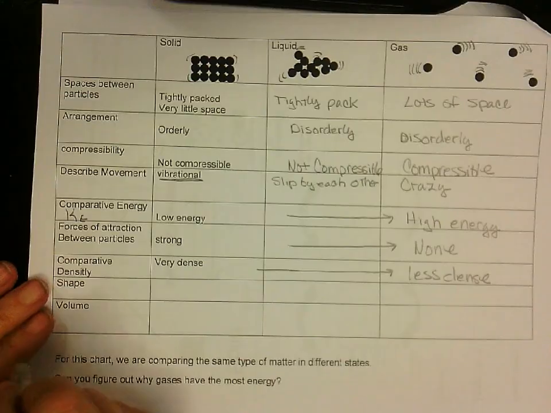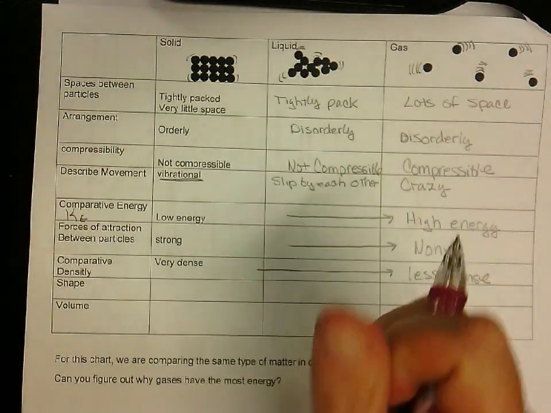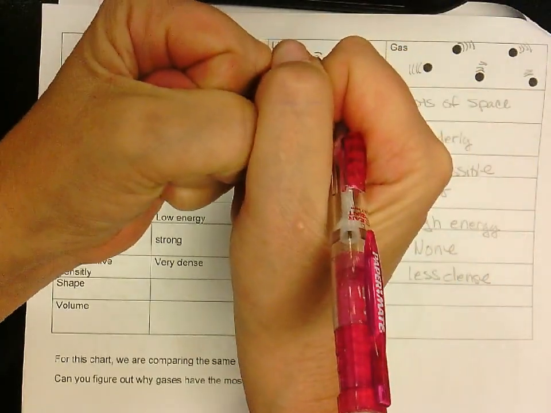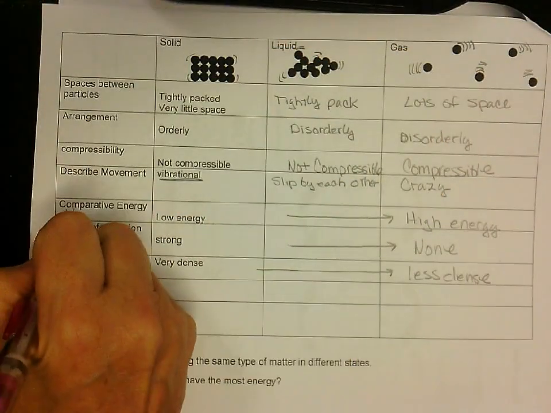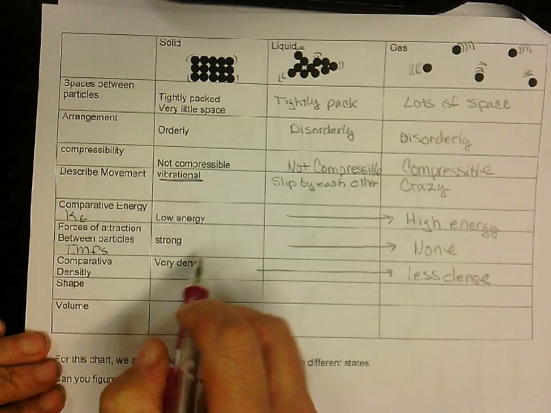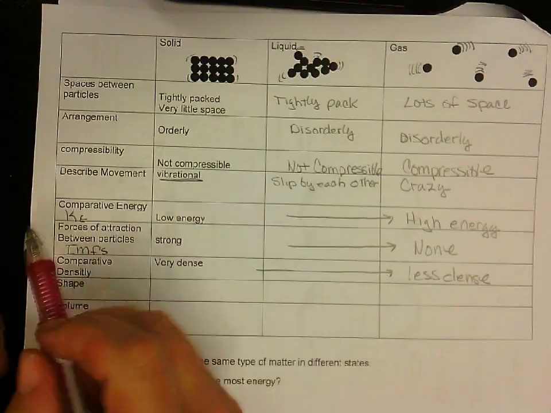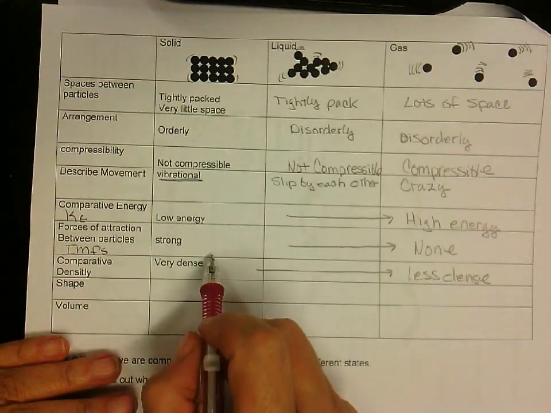Our forces of attraction between particles. We've already learned about those. What brings two water molecules together? Those are intermolecular forces. And we can see we have very strong intermolecular forces in solids. They're very tightly packed and attracted to each other.